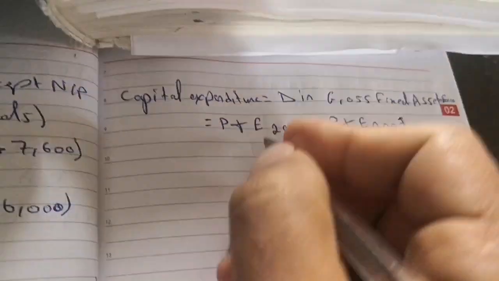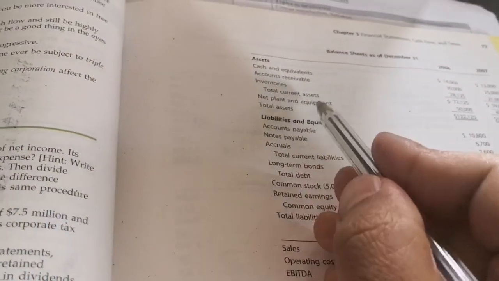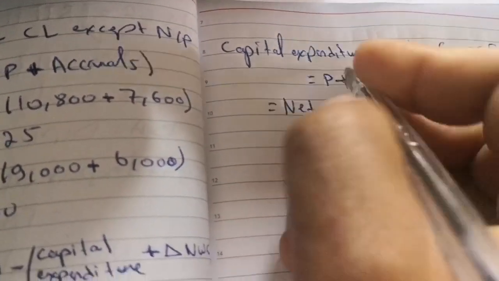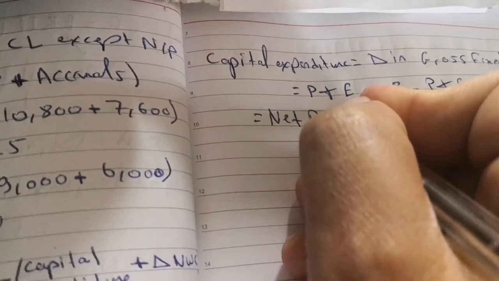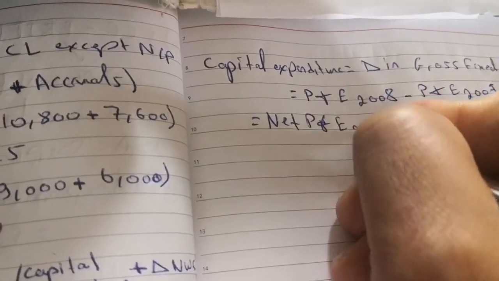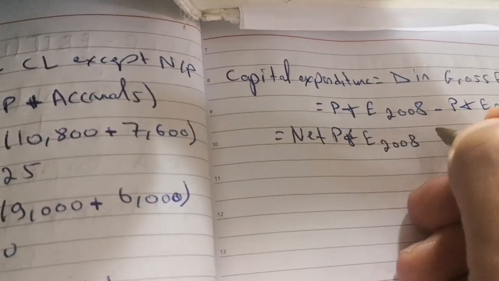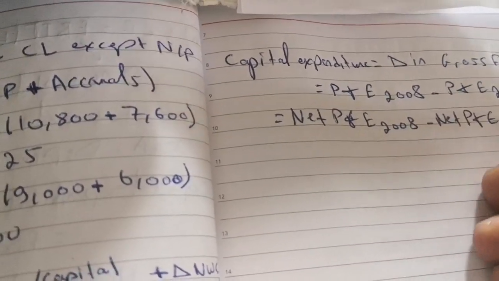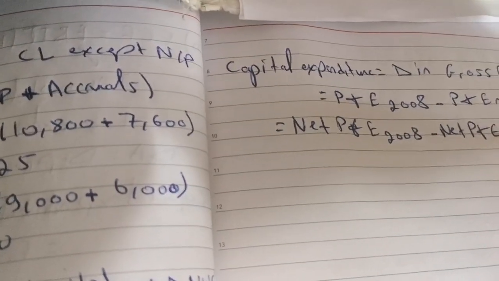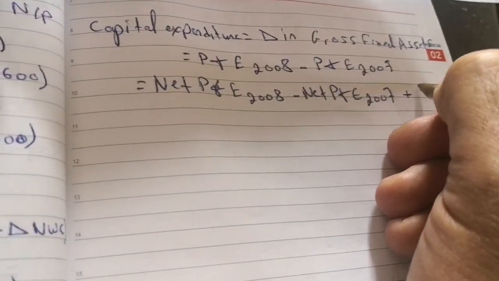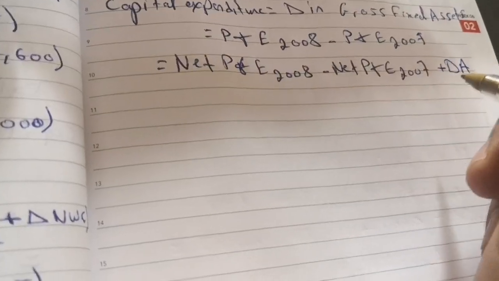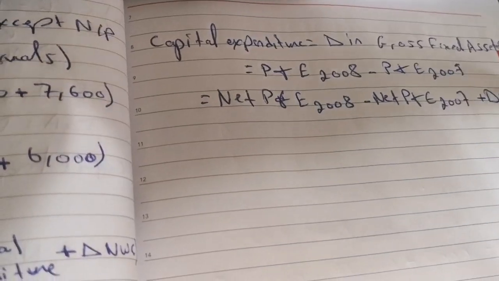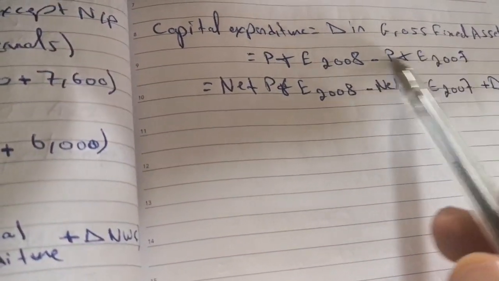As we said, we have the net plant and equipment, so it's equal to net plant and equipment 2008 minus net plant and equipment 2007, add depreciation and amortization. So whenever we have only the net amounts, we have to use this formula.